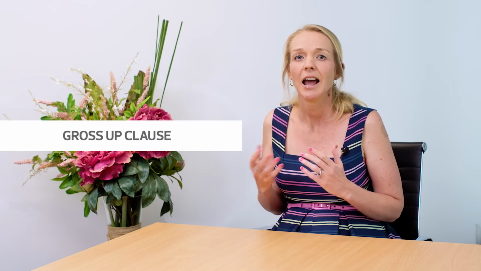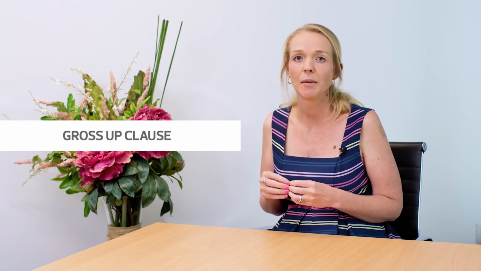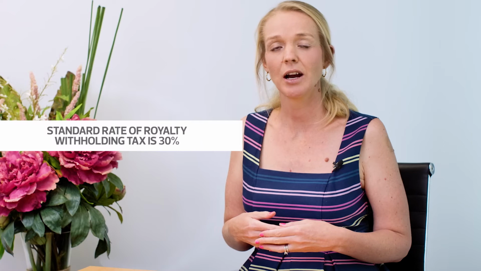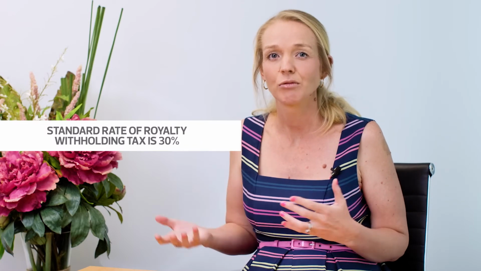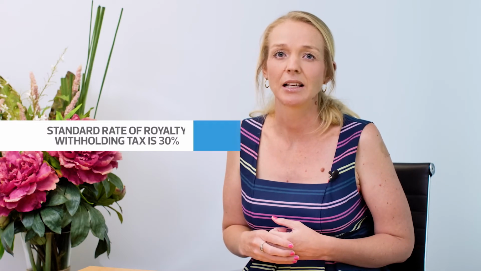It's important to note that many agreements have an additional gross-up clause for withholding taxes, and therefore it's important to determine at the outset whether royalty withholding tax may apply, as this is going to add an additional cost to the agreement. The standard rate of royalty withholding tax in Australia is 30%, although this is reduced under some of Australia's double tax agreements.